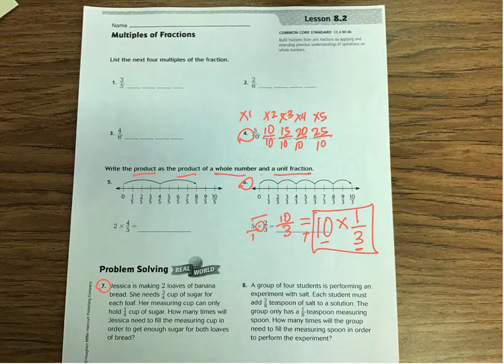Now let's look at number 7. We have a word problem, so we're going to do CUBE. Jessica is making 2 whole loaves of banana bread. She needs 3/4 of a cup of sugar for each loaf. Her measuring cup only holds 1/4 cup of sugar, which is a unit fraction. How many times will Jessica need to fill the measuring cup in order to get enough sugar for both loaves of bread? Okay, so first of all, we are going to make 2 loaves of bread, and she needs 3/4 for each loaf. So we are going to do 3/4 2 times, or 2 times 3/4.